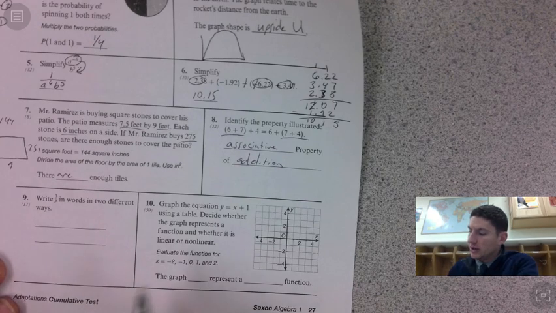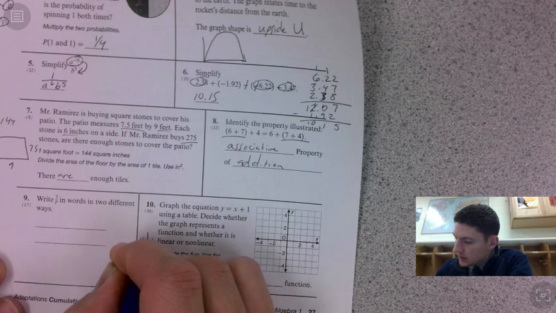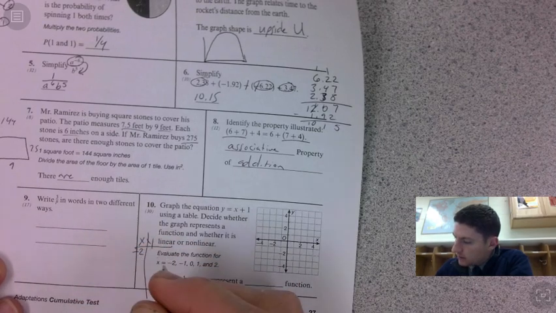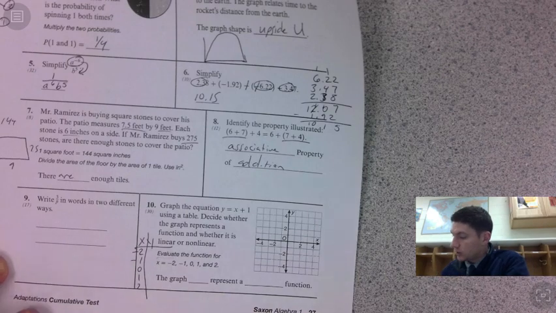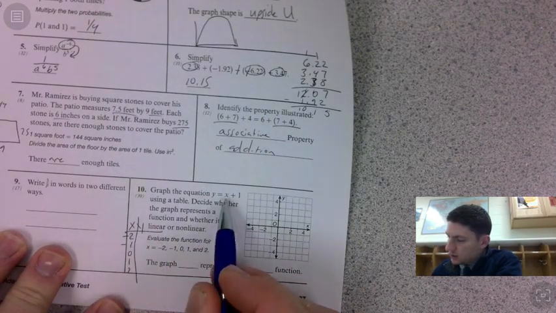Number 10. Graph the equation y equals x plus 1 using a table. Decide whether the graph represents a function and whether it is a linear or non-linear function. Here in the hint it says evaluate the function for x equals negative 2, negative 1, 0, 1, and 2. So I'm going to set up my x and y chart just like this. For x, I'm going to plug in negative 2. I'm going to plug in negative 1. I'm going to plug in 0, 1, and 2.